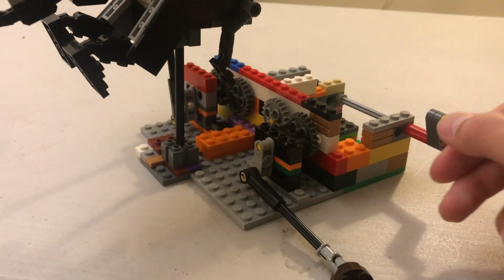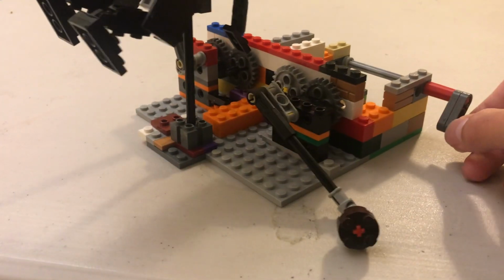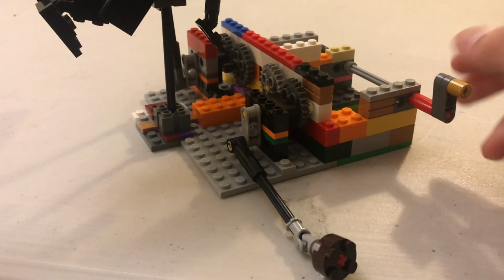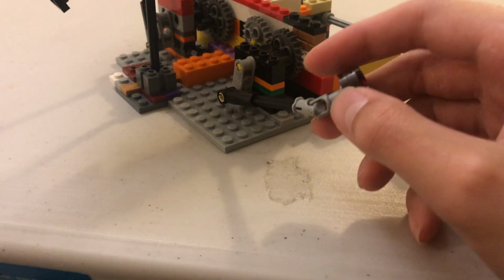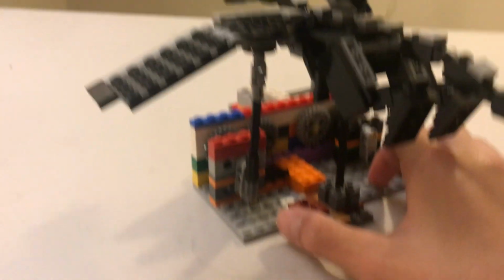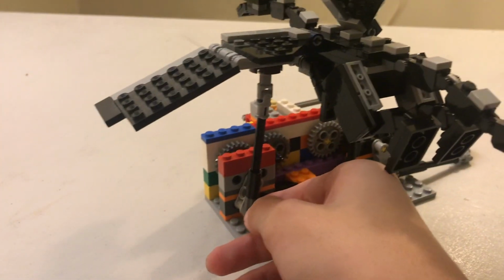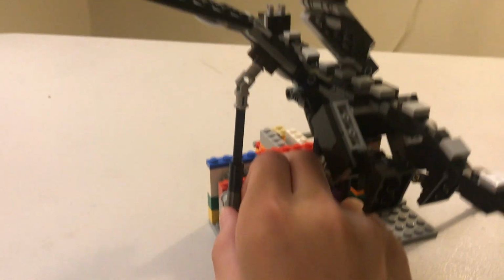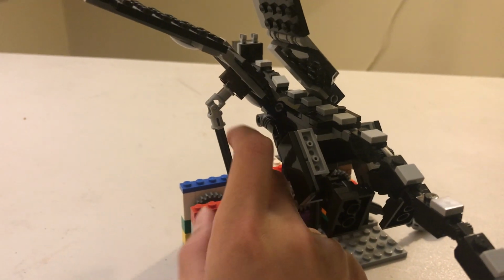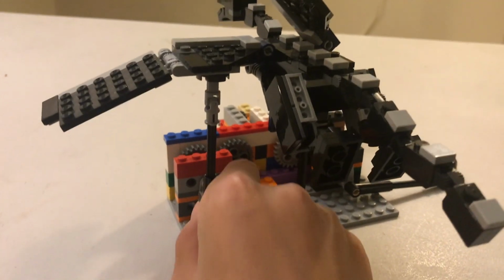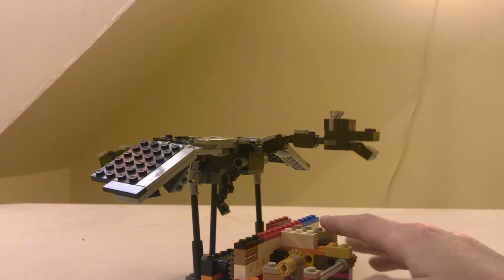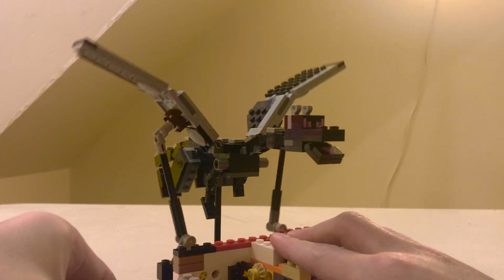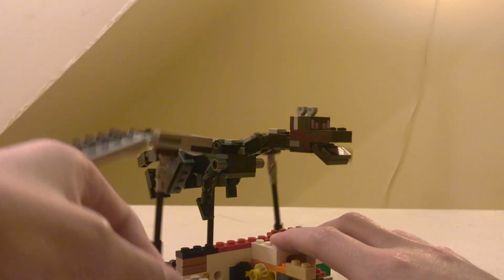Basically, we just have this rotating motion, and when we spin it, it goes up and down. And when we combine it with one of these spinning pieces, we'll see this. So when this piece goes up, the wing goes up, and then this pole bends with it, and then it goes down, goes up again. So we got the wings working, and they go pretty smoothly.